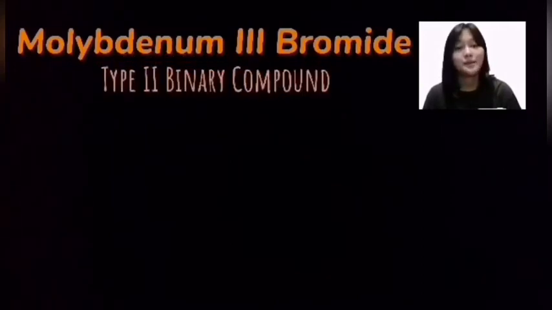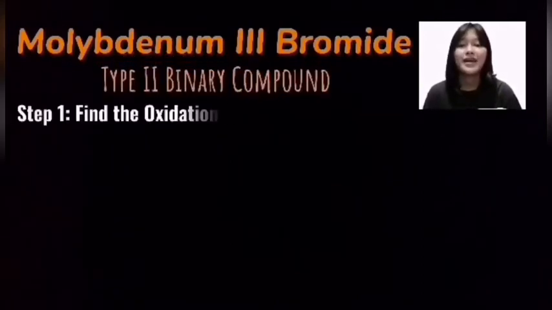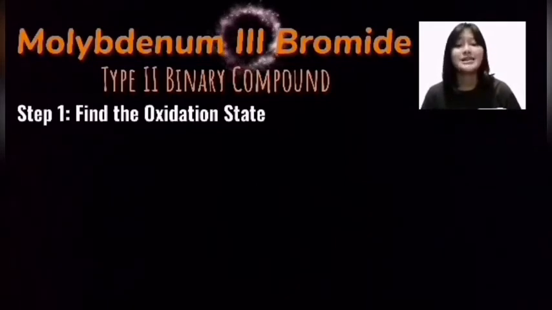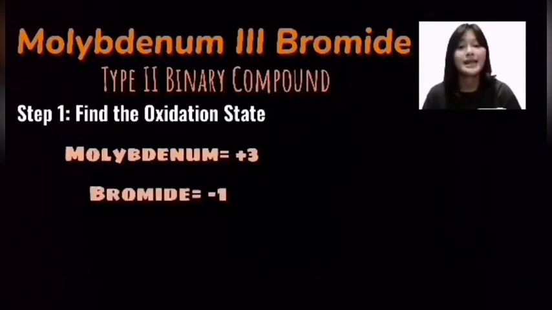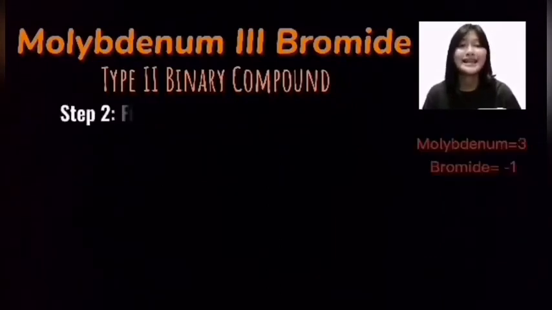Molybdenum 3 bromide. Since molybdenum is a metal that cannot be found in group 1 or 2, it is considered a type 2 binary compound. So first step, find the oxidation state. As given by the Roman numeral, the oxidation state of molybdenum is positive 3, while bromide has negative 1 based on the periodic table. Second step, find the LCM.